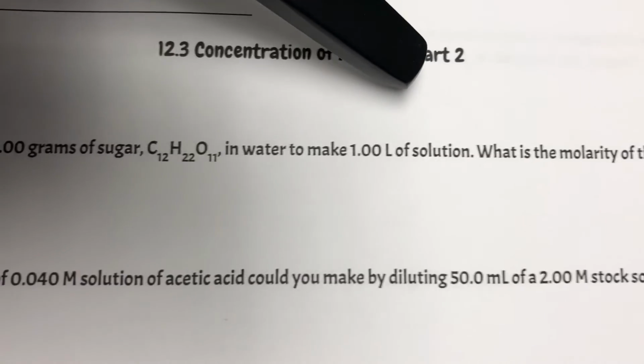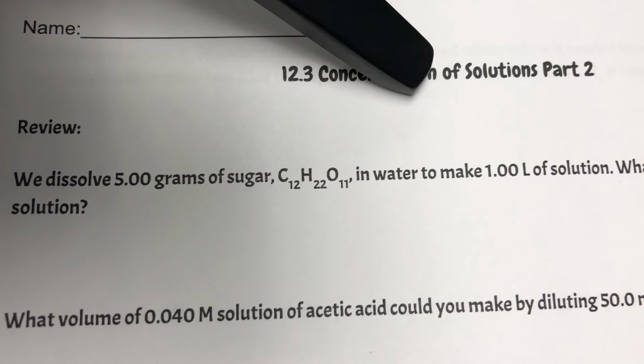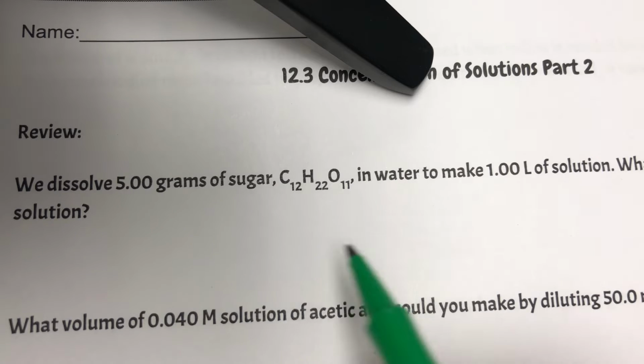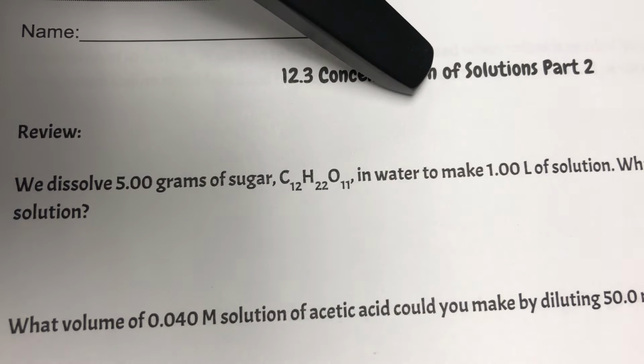So with 12.3 part 2, we're going to first review molarity. That's what we talked about in yesterday's lesson, or in the first part of this lesson. Molarity, remember, is the number of moles per liter. So we need to convert to moles. So we have 3 problems here.